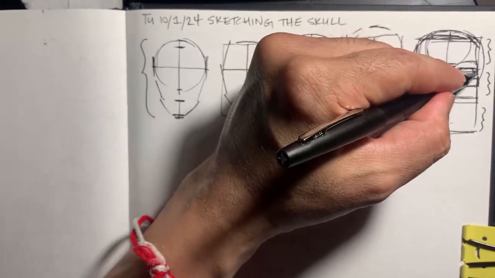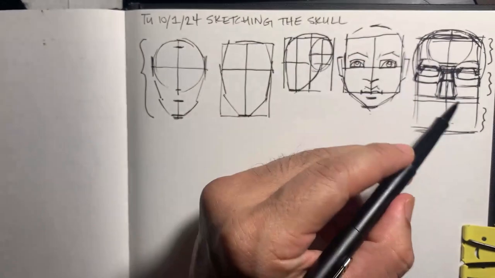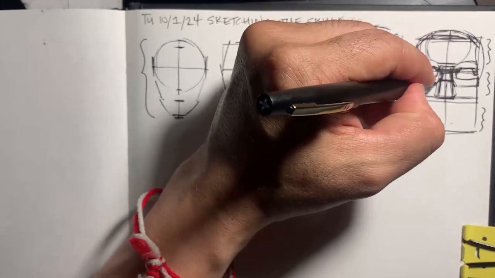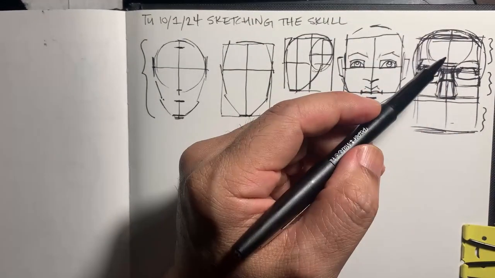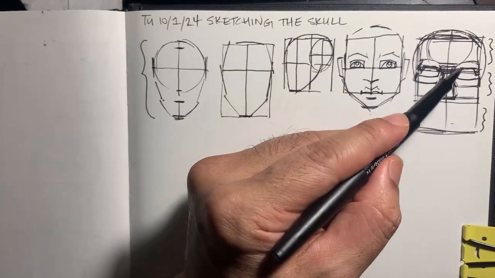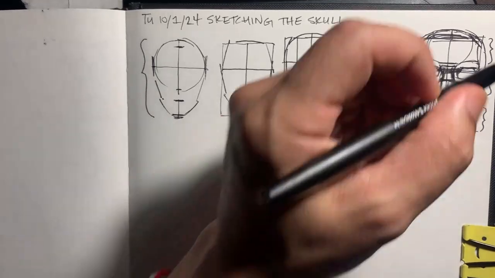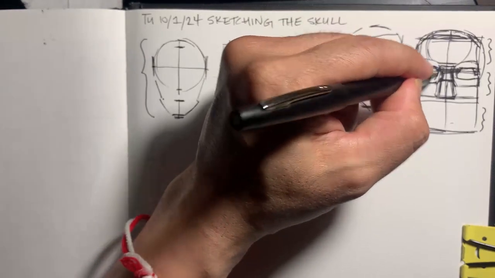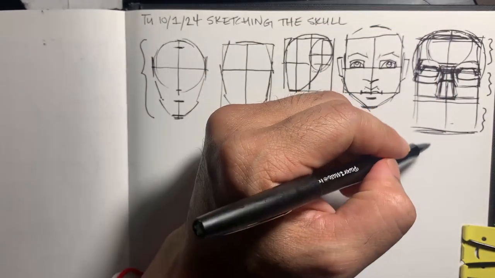So keep in mind that part of what goes on with the skull is that its function is to protect the eyes, for example, and so that's why these bones exist. It's not just for looks.